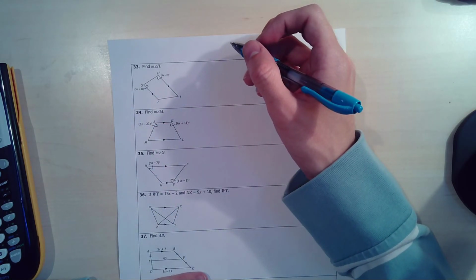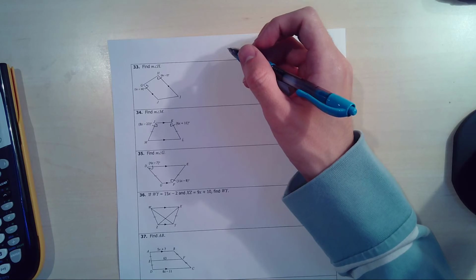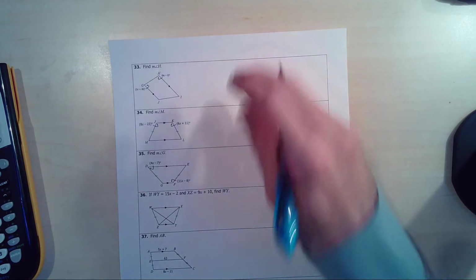It wants the measure of angle h. Did I actually do the measure thing right on that one? Yeah, we're good. We want the measure of angle h.